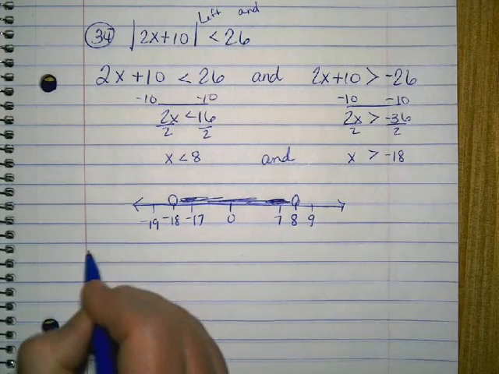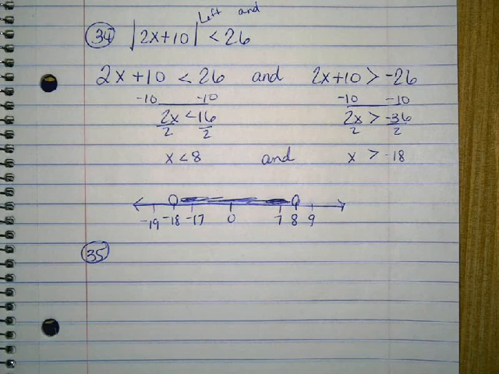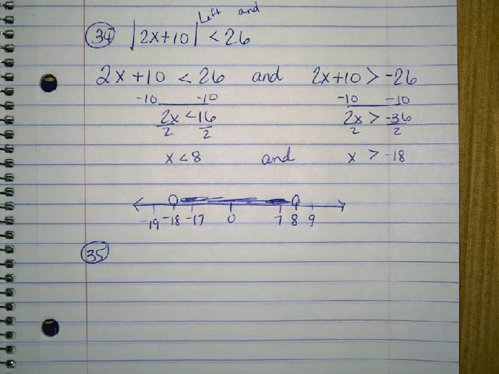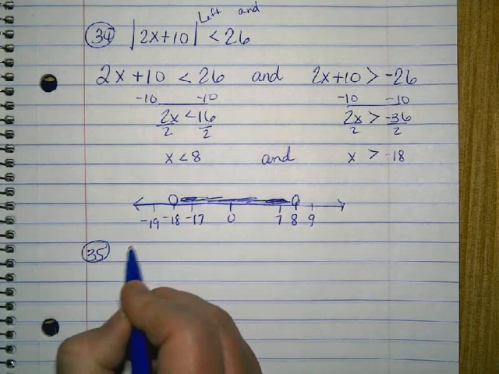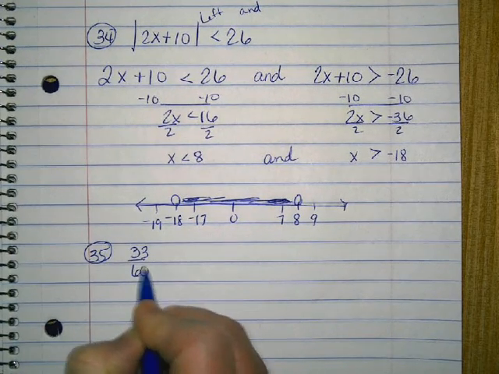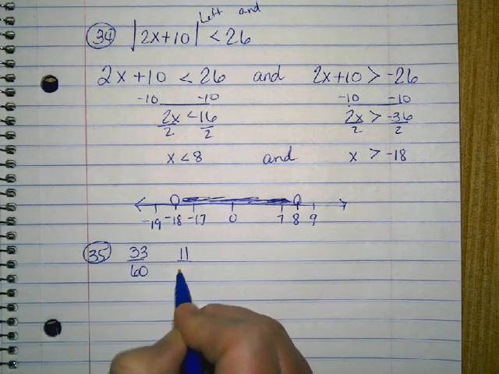35. Lynn and Dawn tossed a coin 60 times. They got heads 33 times. What is the experimental probability of tossing heads using these results? 33 out of 60, which reduces to 11 out of 20.